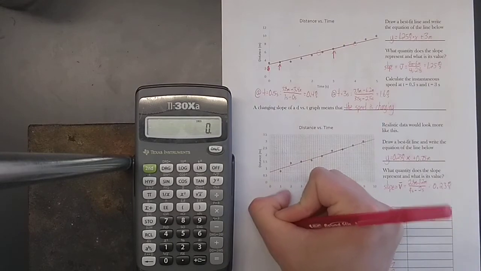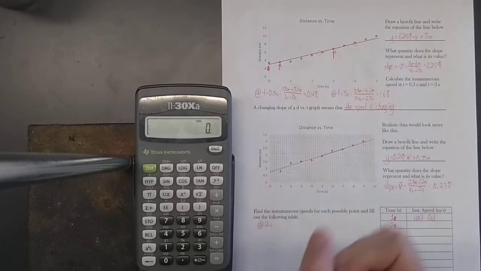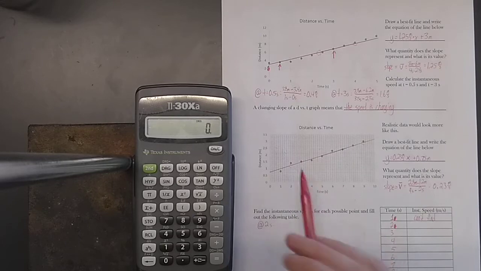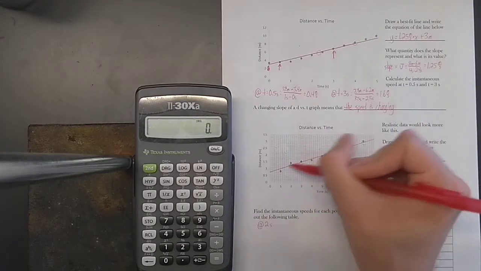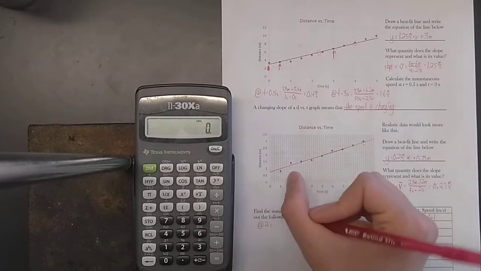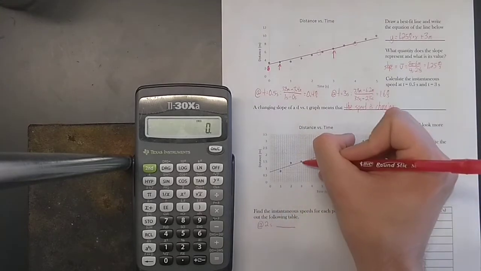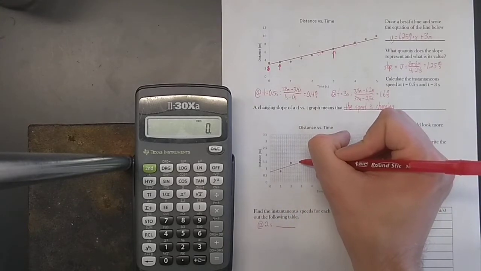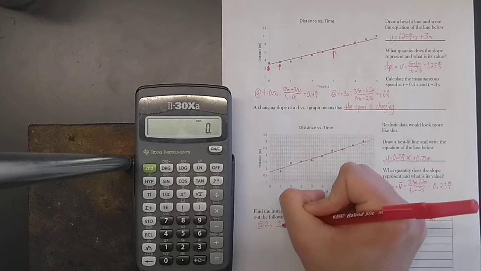So, again, just to demonstrate, at 2 seconds, I would find the instantaneous speed by looking at the data for 3 seconds and 1 second. At 3 seconds, the object that this data is representing is at 1.5 meters.